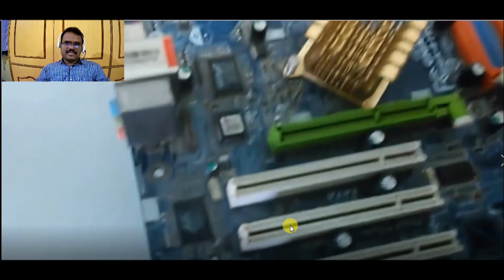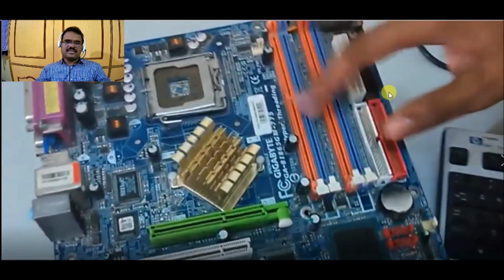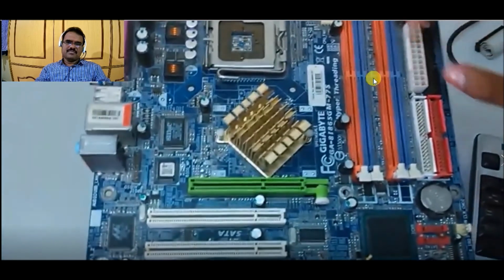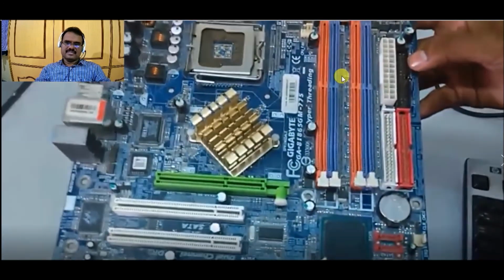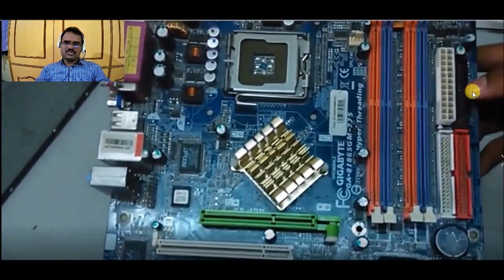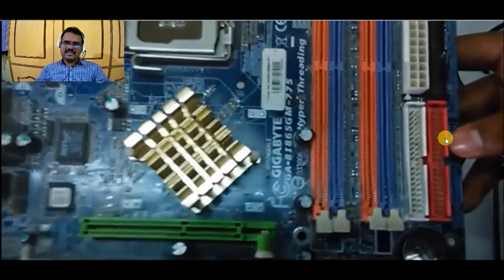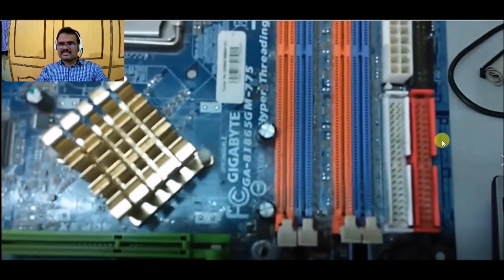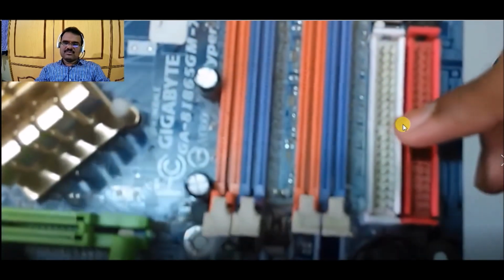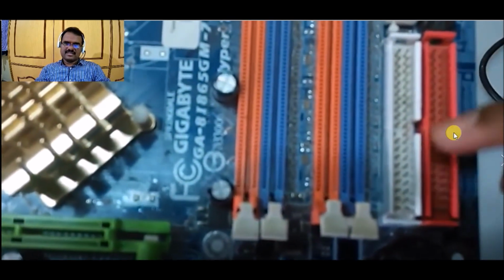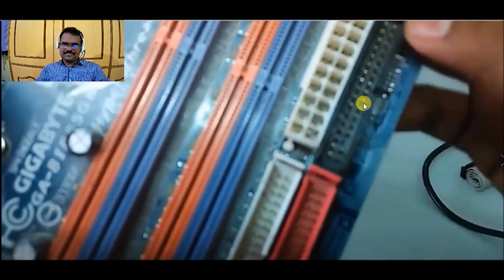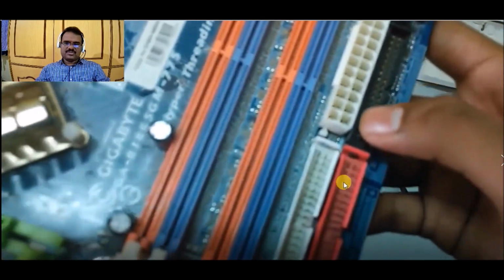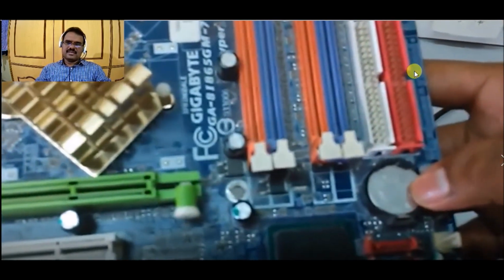And the remaining parts on the motherboard: these are the RAM slots, used for inserting the RAM or DIMMs and SIMMs in this area. And these are called IDE ports, IDE connectors used for connecting IDE enabled hard disk drives and floppy disk drives. Here we have two IDE connectors for connecting the hard disk. IDE means integrated drive electronics, IDE 1 and 2, and this black one is used to connect the floppy disk drive. By using these two IDE connectors we can have hard disk connections.